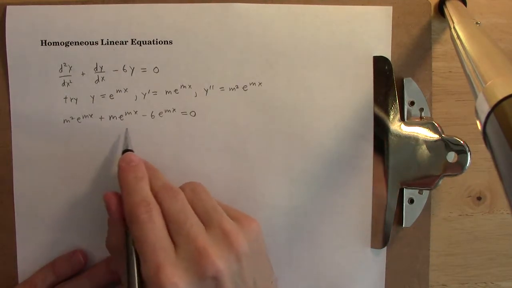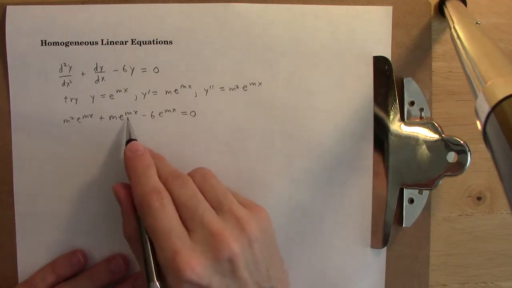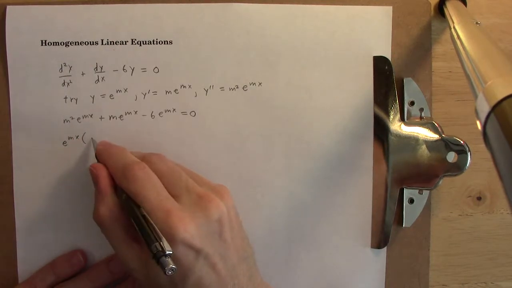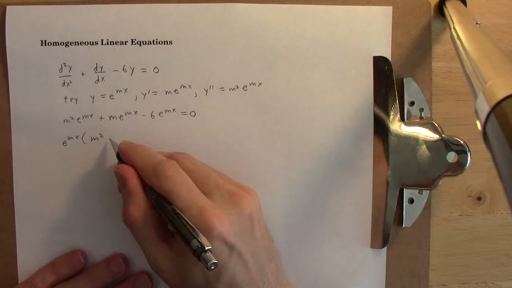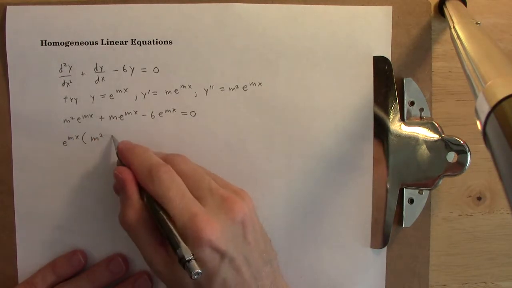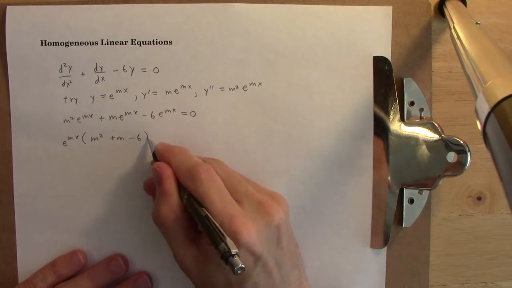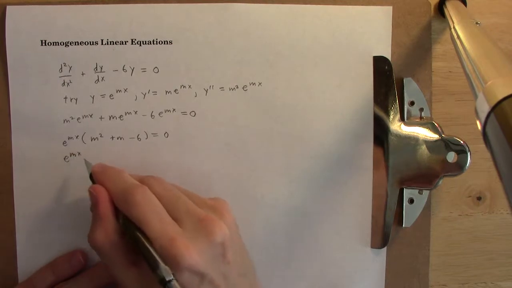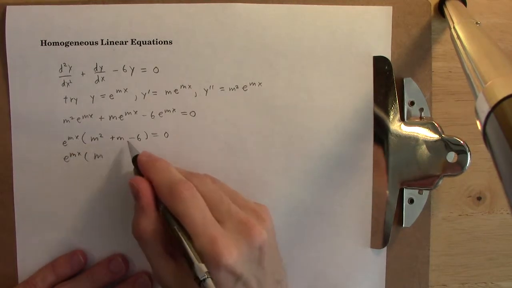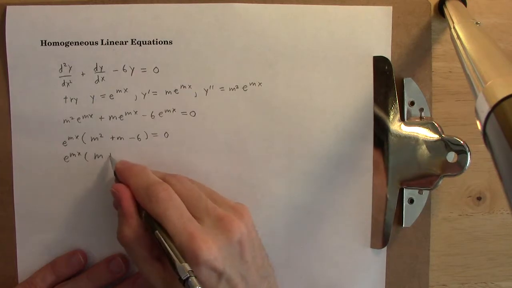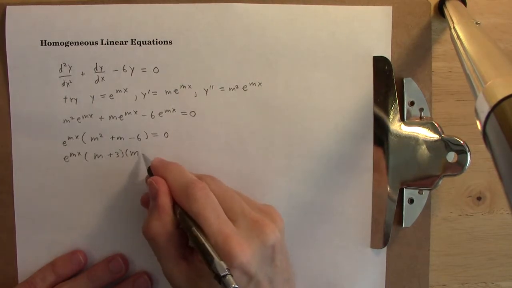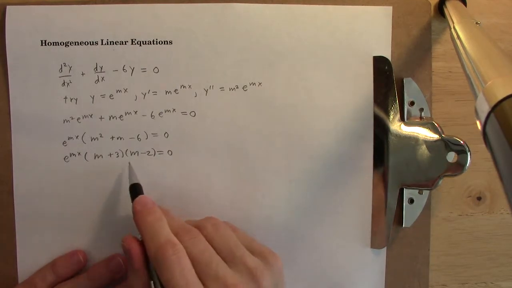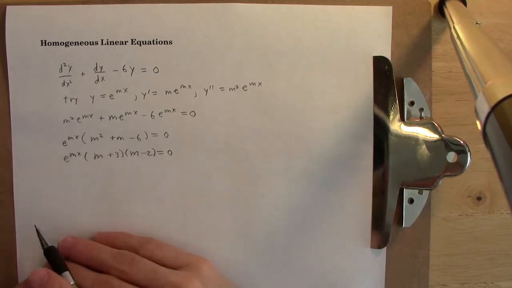So we'll see if we can factor this left side. There's a common factor of e to the mx in each one of the terms, and that can be factored out. So it'll give us e to the power mx times m squared plus m minus 6, and that's equal to 0. Well, we can keep on factoring. So the m squared plus m minus 6 factors as m plus 3 times m minus 2. So now we have our left side completely factored, and we can start working on solutions.